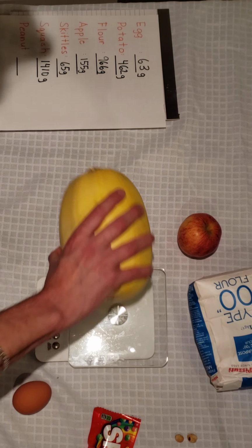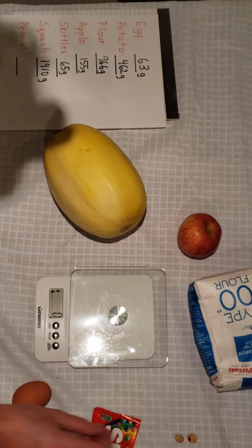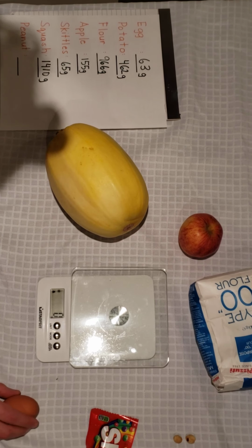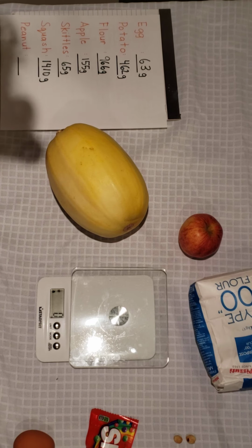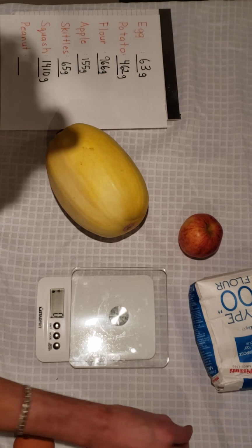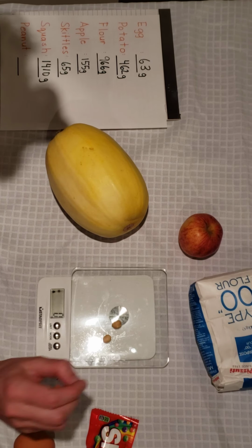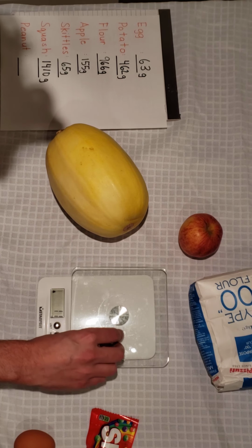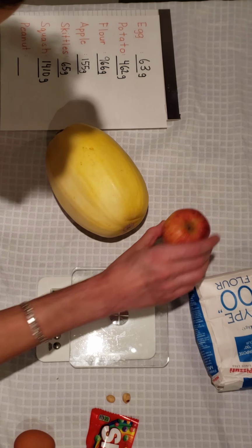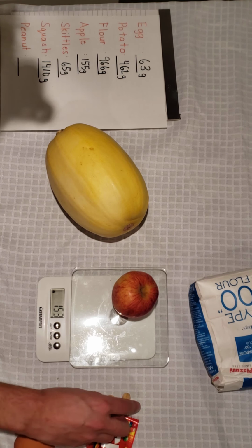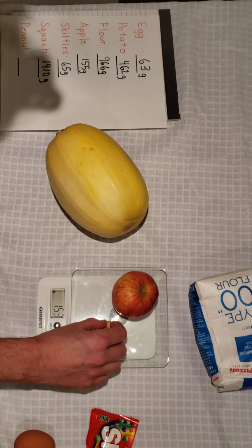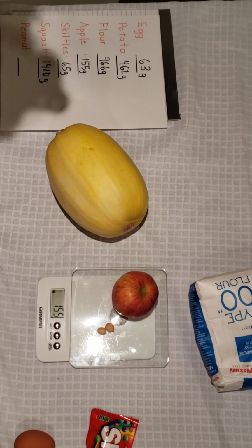And then finally we have here some peanuts. I can do this experiment now because Alessandro's no longer allergic to peanuts, so we can work with peanuts even though we're not together. The peanuts are too light for me to put on the scale. It won't read because they're a little bit too light. So I'm going to take the apple. The apple is 163 grams, and then I'm going to add the peanuts to it, and now it's 155 grams.